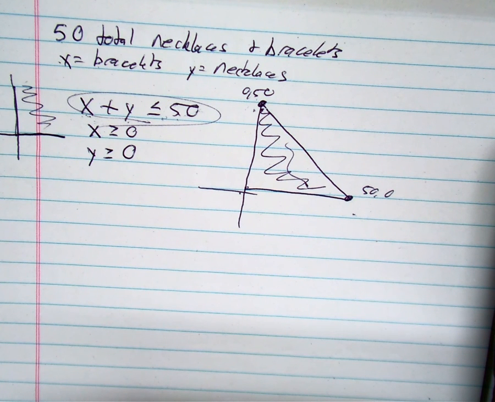So that's the video for today. We're just doing lines. We're saving the absolute value inequalities for a later time when we're focusing primarily on absolute value stuff. So we'll come back to that part later.